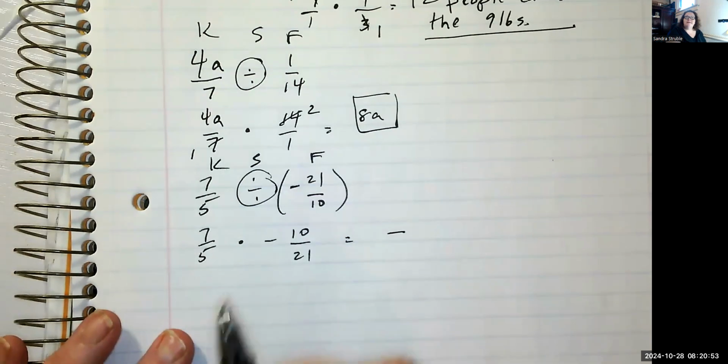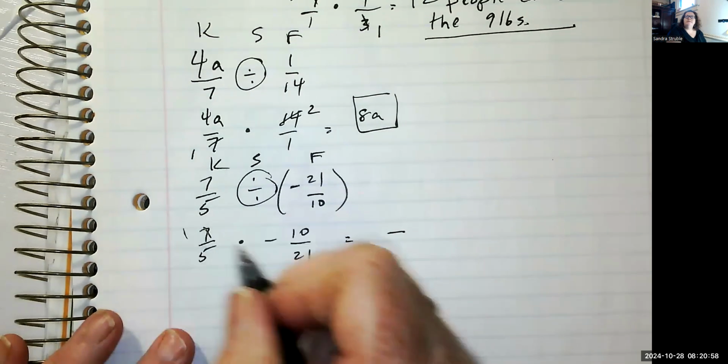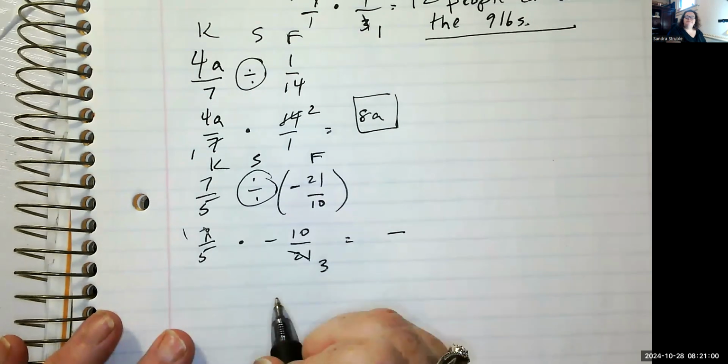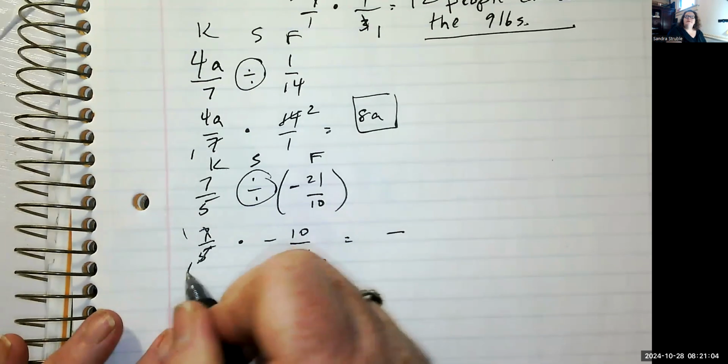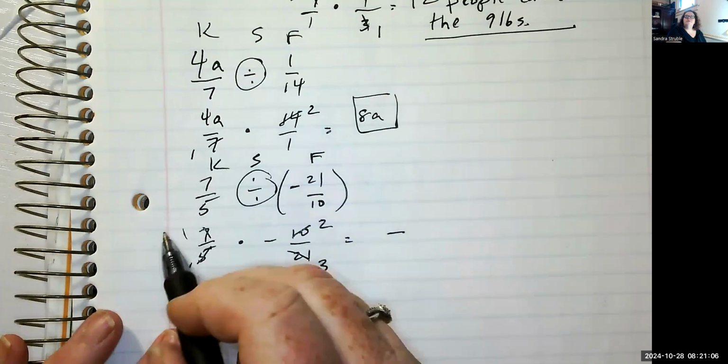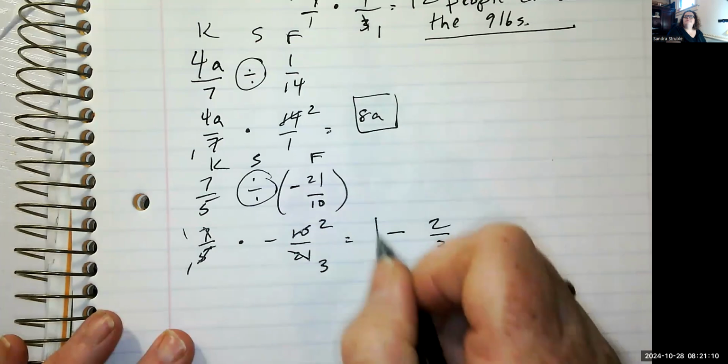Can I reduce? Yes, I can reduce a couple times. 7 and 21. 7 goes into 7 once. 7 goes into 21 3 times. 10 and 5. 5 goes into 5 once. 5 goes into 10 twice. So 1 times 2 is 2. 1 times 3 is 3.